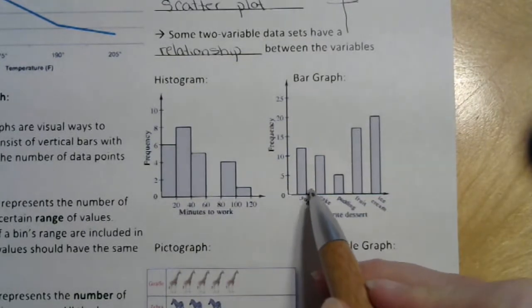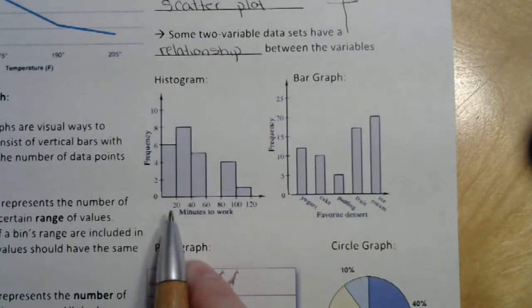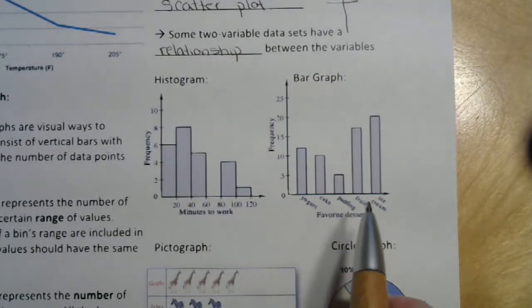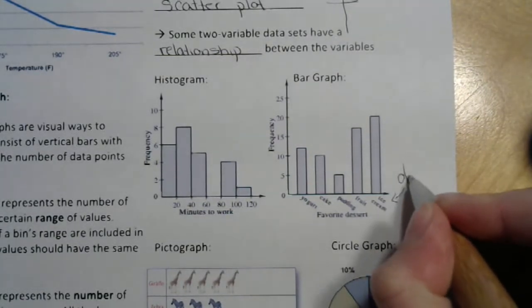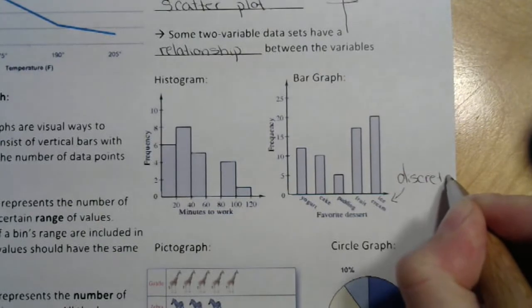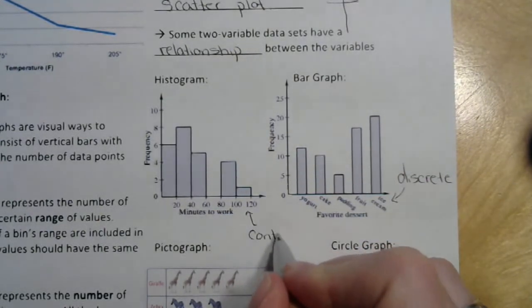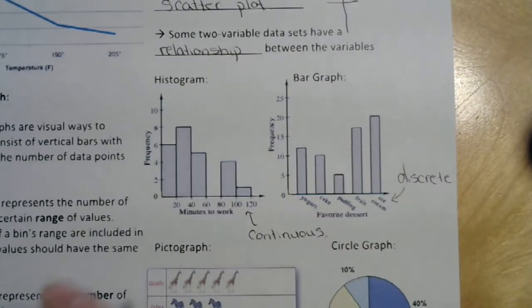Okay? In other words, there's no 1.5. There's no in-between value, like there was with minutes to work. So there's no range. It's concrete: yogurt, cake, pudding, fruit. So these are what we call discrete values, and these are what we call continuous values. So that's the difference between a histogram and a bar graph.